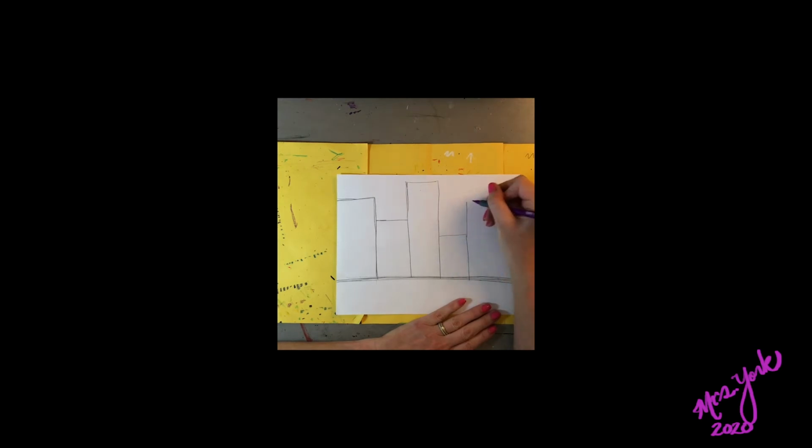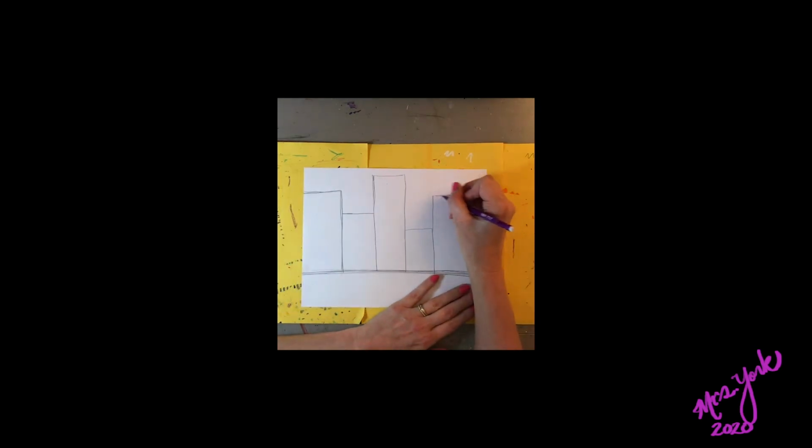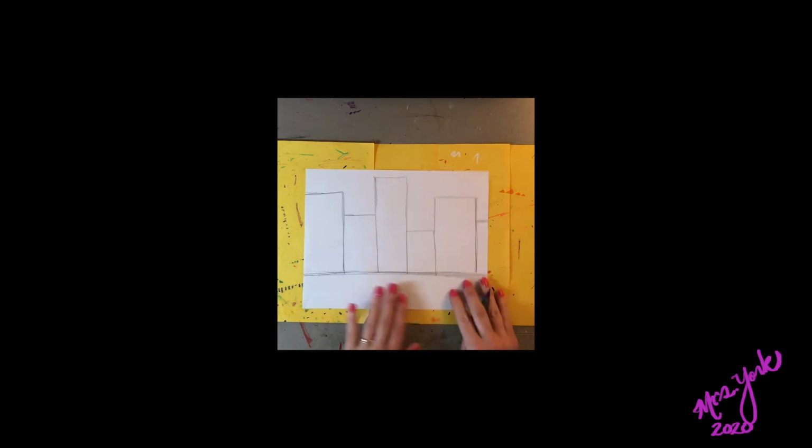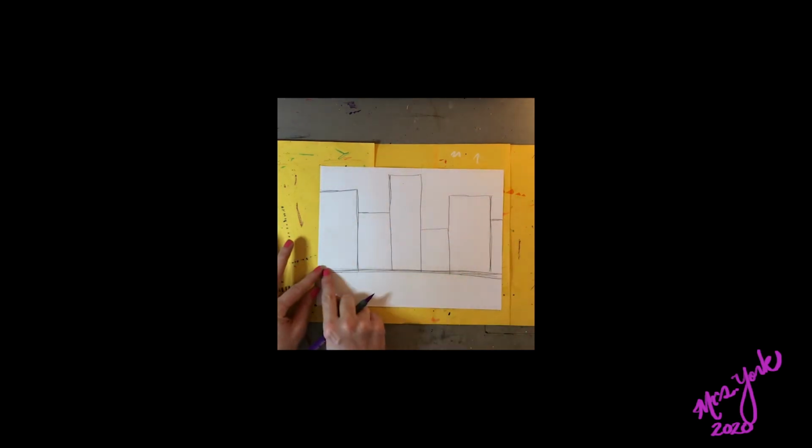And then a medium. Let's do a medium wide one right here. This little paper is getting in my way. All right. And then maybe a little part of one there. Okay. Now, I have my horizon line and my buildings.